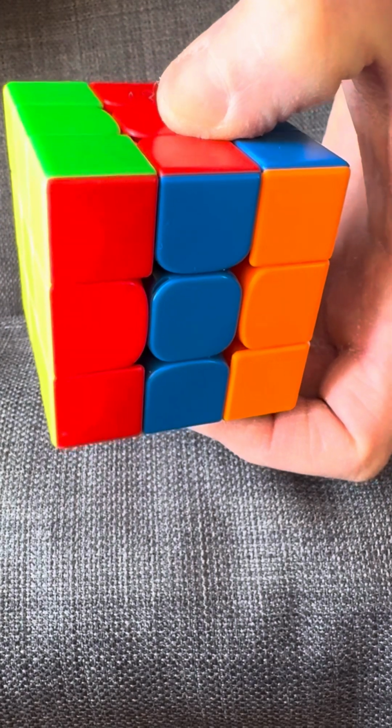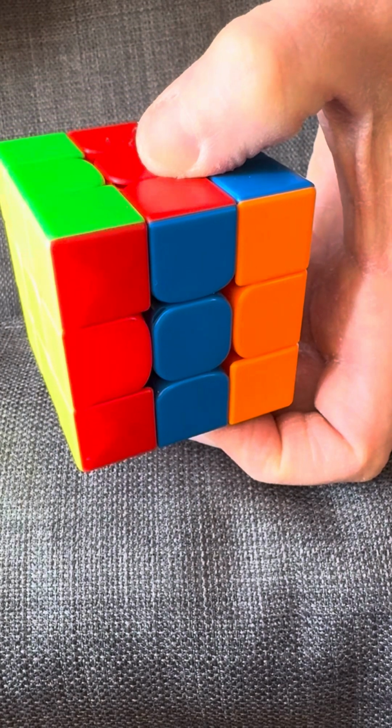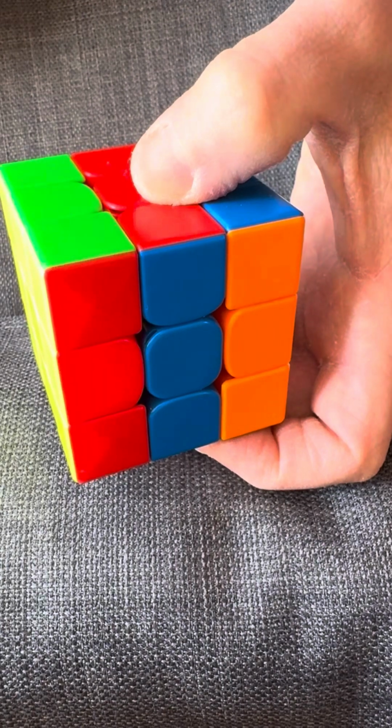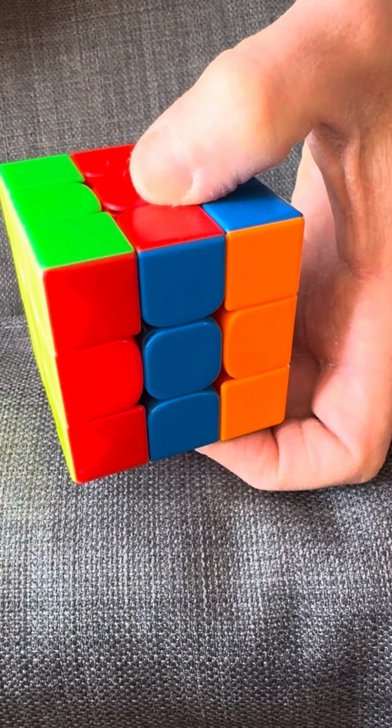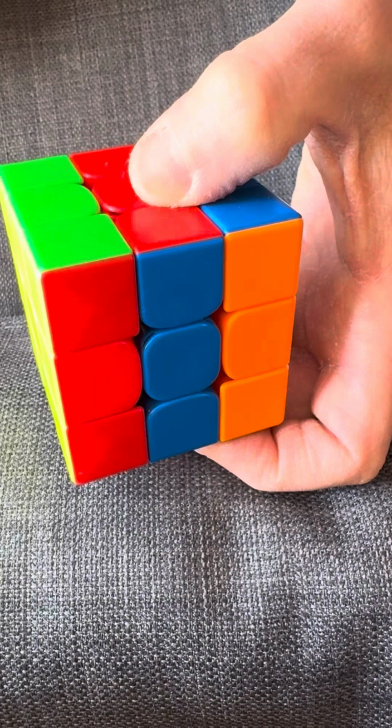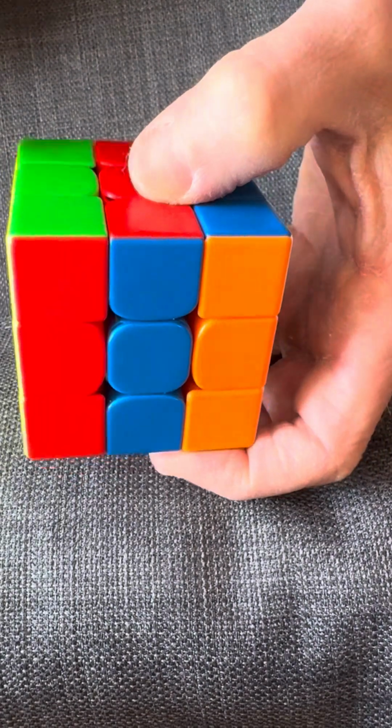This is just a convention, so it's a choice that's made. Fortunately, there is a standard way of writing this notation, so you can look on any website and chances are that they'll use this notation for describing the moves that they are talking about.